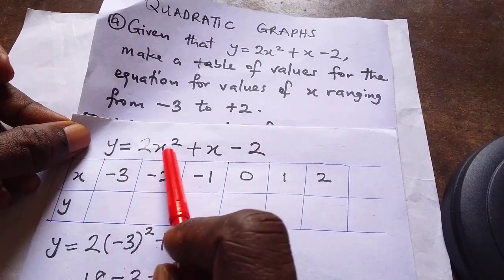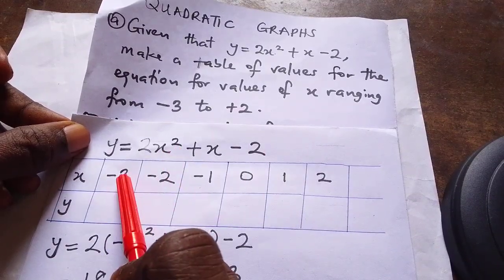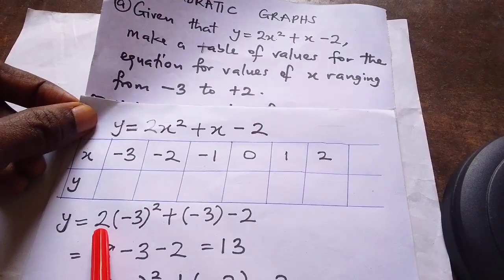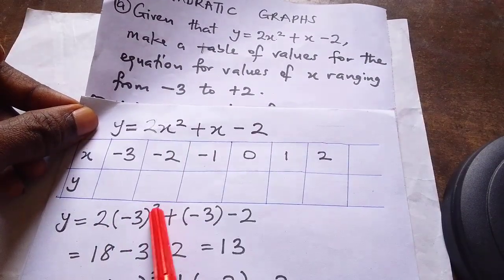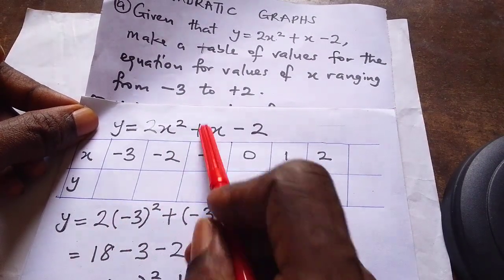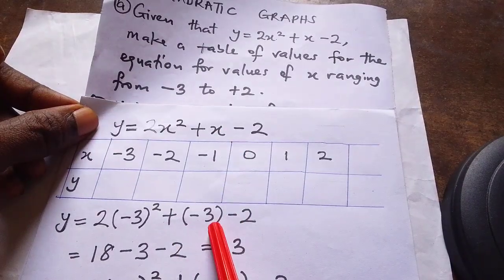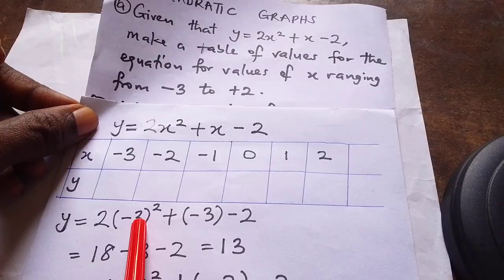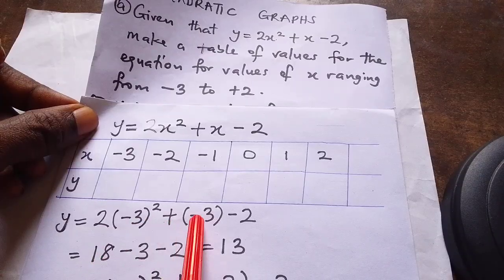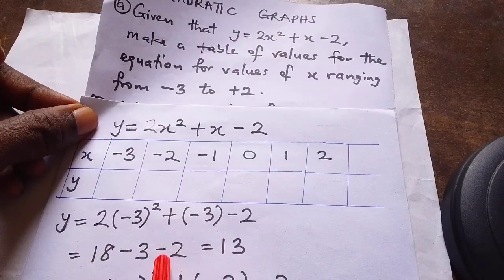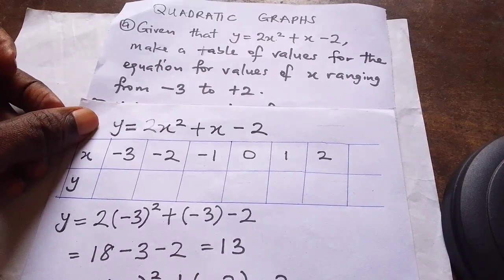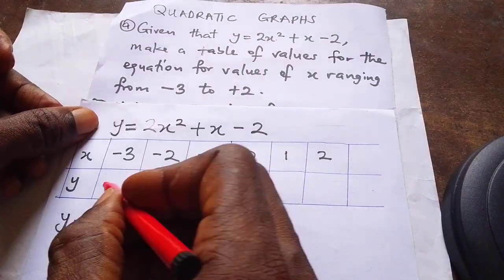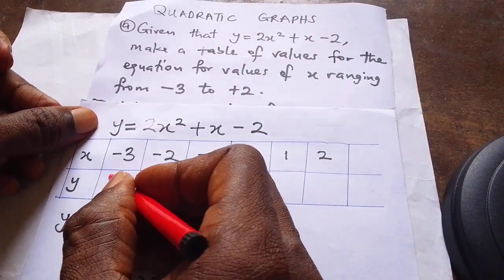So when x is -3, what will be the value for y? That means you'll be having 2 into bracket -3 squared, plus, in place of x put -3, minus 2. -3 squared is 9. 9 times 2 is 18. Plus -3, minus 2. So 18 minus 3 is 15. 15 minus 2 is 13. So that will give us 13. So you put the value here, which is 13.